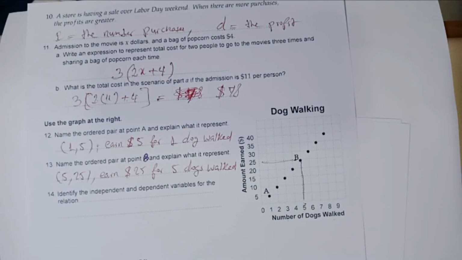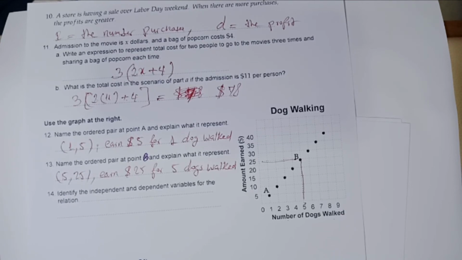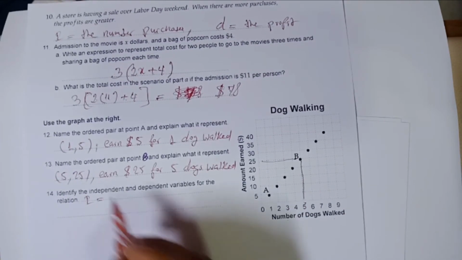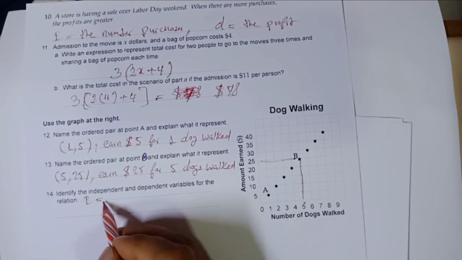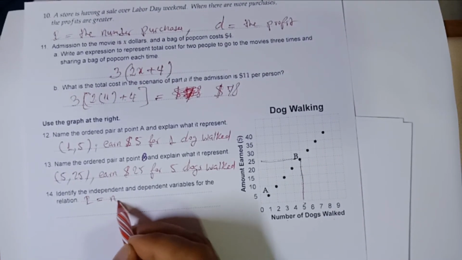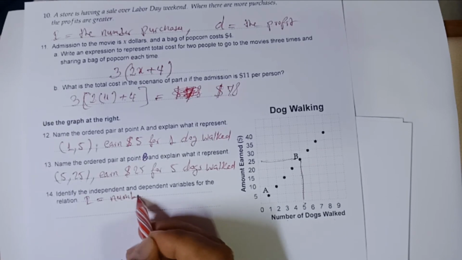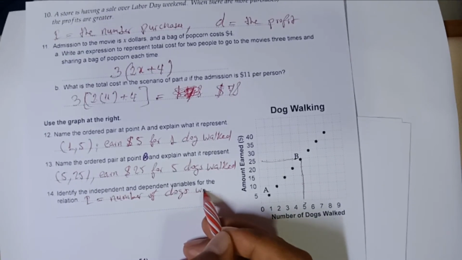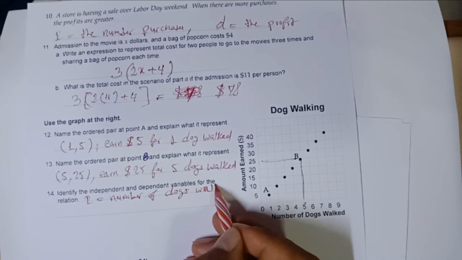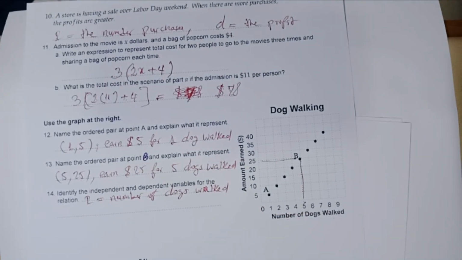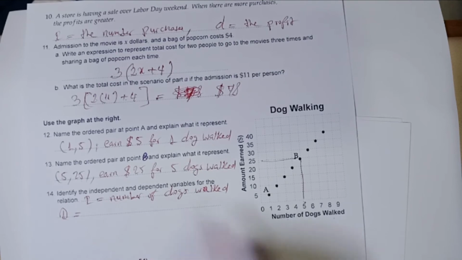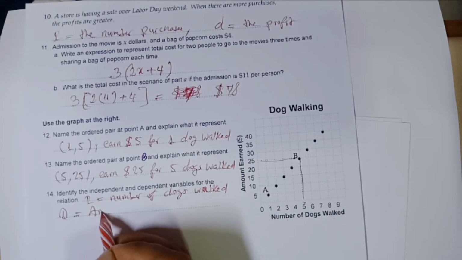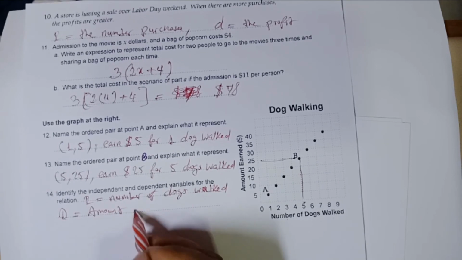Okay, identify the independent and dependent variable for this relation. Let me represent I as independent. In this case, the independent variable is the number of dog walks. And the dependent variable in this situation is the amount earned in dollars.